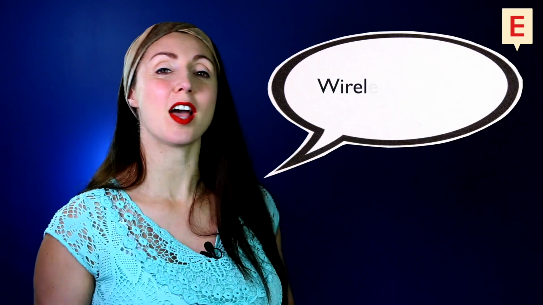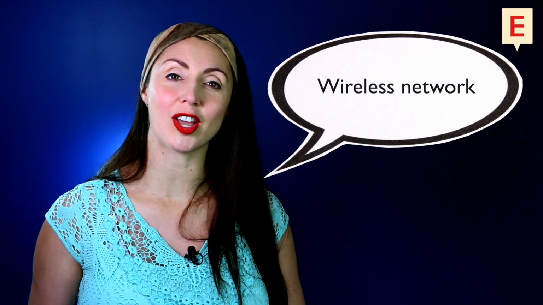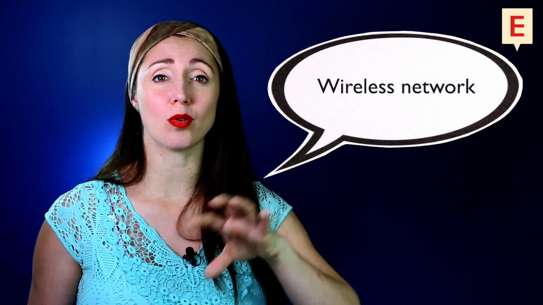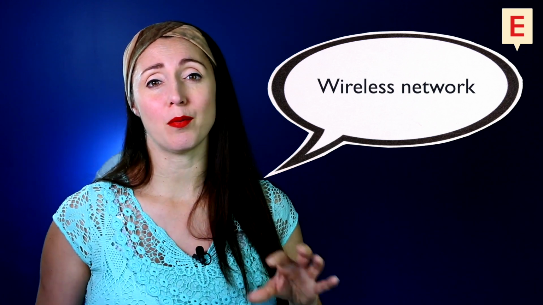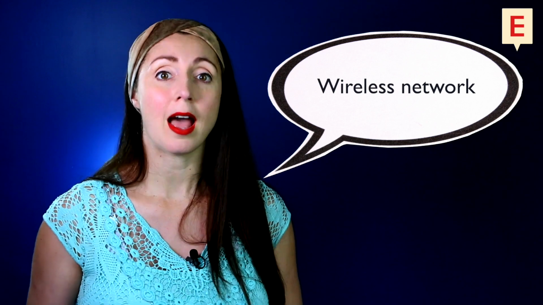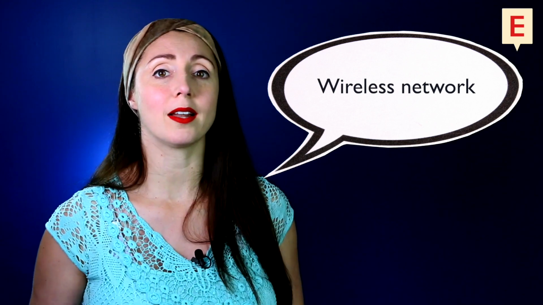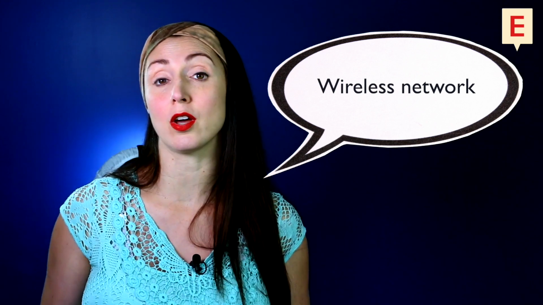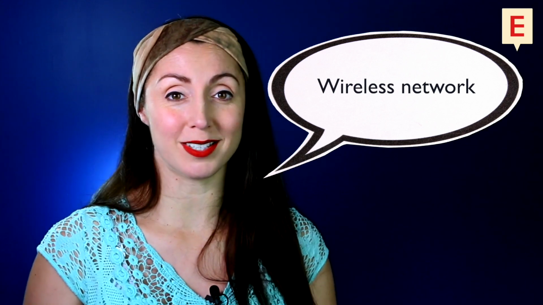Okay, you might also hear the term wireless network. This just refers to the network that users all access the internet with. It obviously, again, it's wireless, so it doesn't use fixed cables. So when you're in my house, I have my own wireless network, and you would need to know what that network is called and what the password is in order to use it.